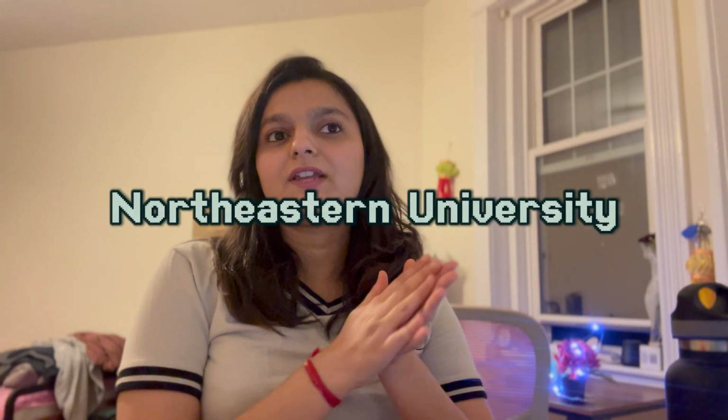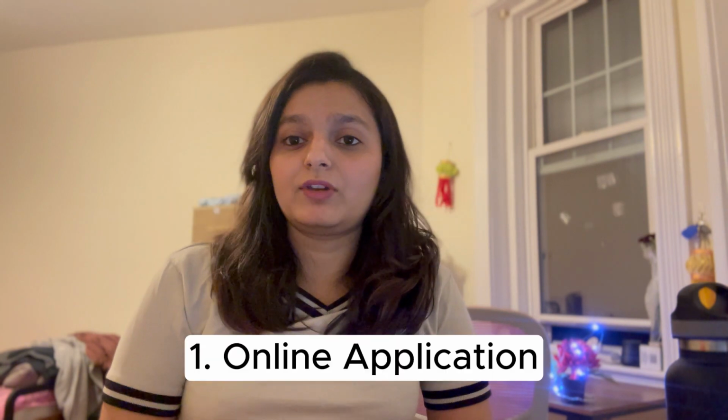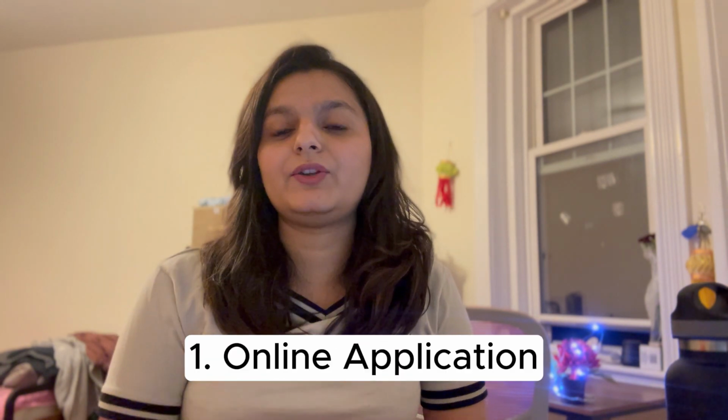So firstly, with Northeastern, the application is entirely online. You have the portal where you upload all the documents that they require, and then you submit your application. After that, it goes through various stages, and you get all the updates through the email you put in during the application process, and that's how you understand if you're accepted or rejected in the first place.